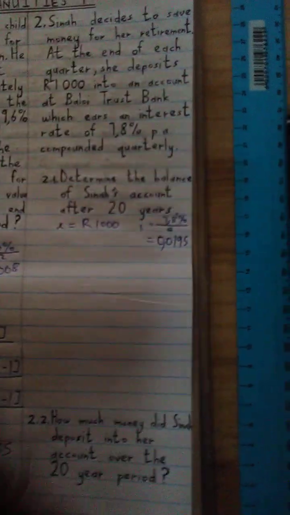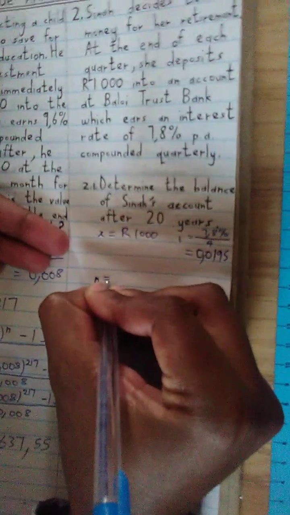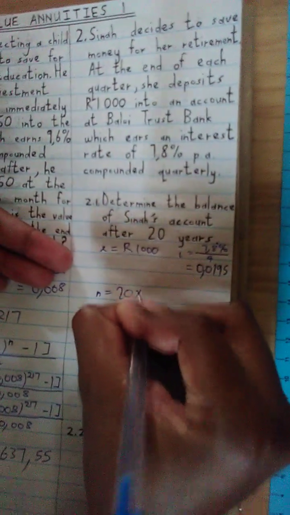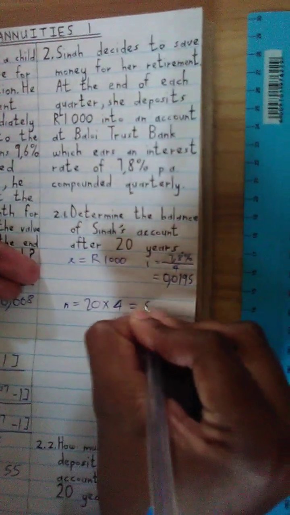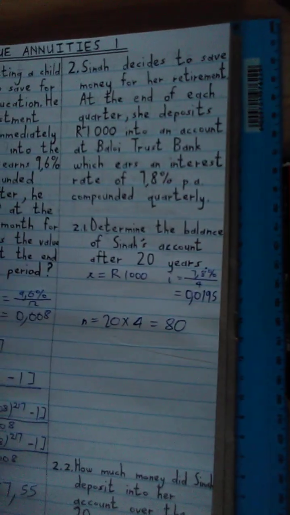So N, as we have just learned, is 20 times 4, 80, right? So we're going to write the formula first.